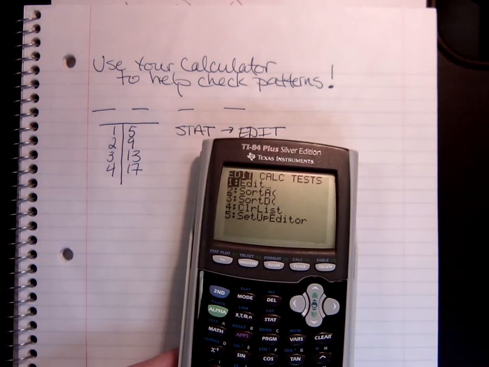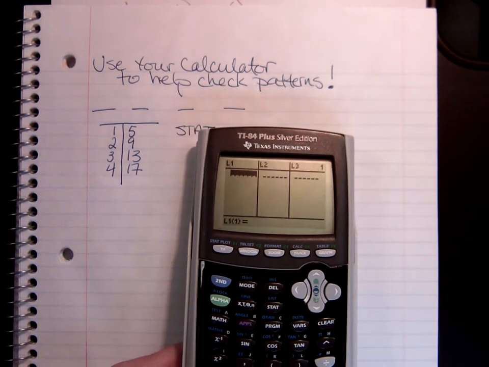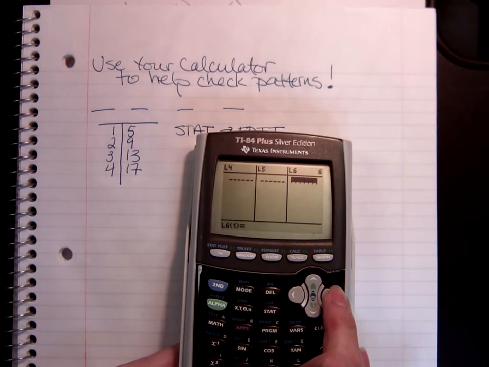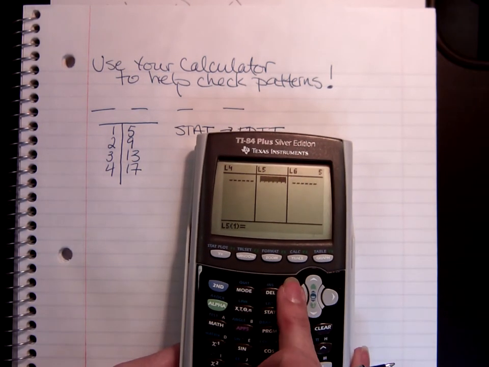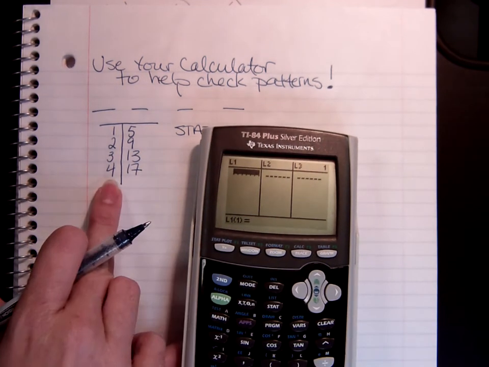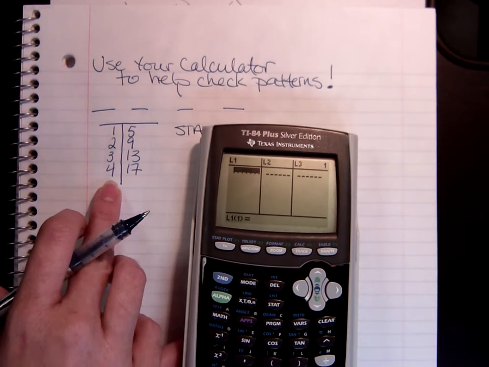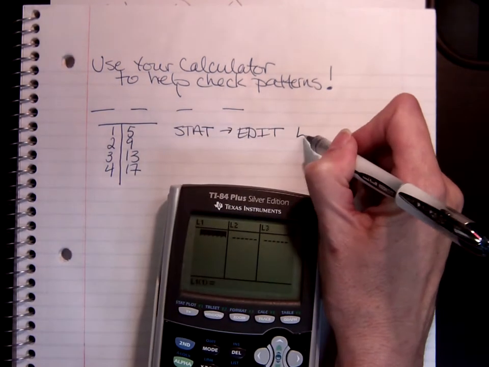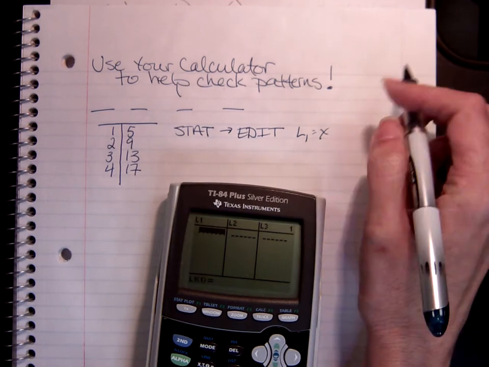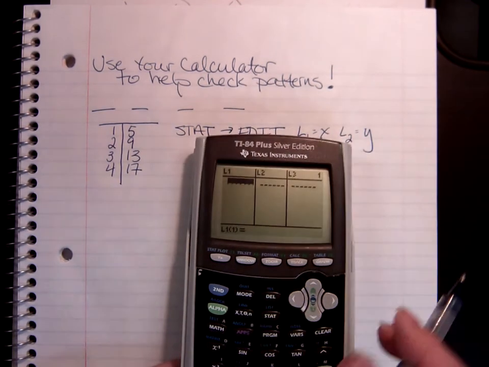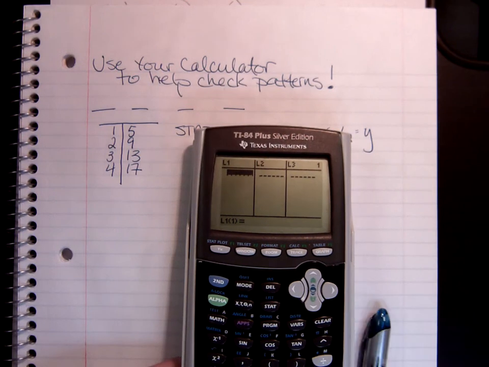And what that does is it opens up all these empty columns, and I can scroll across and see there's a whole bunch to choose from. This one goes all the way to 6. I'm going to stay in 1 and 2. And we're going to recreate this table that we wrote on paper in these 2 columns of our calculator. So we'll use L1 for X and L2 for Y. And as you're typing numbers in, you have to hit enter every time.